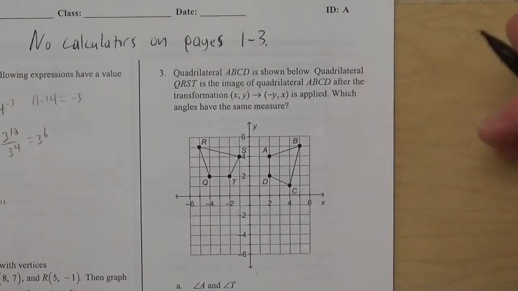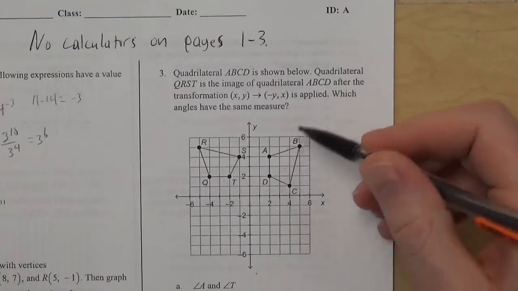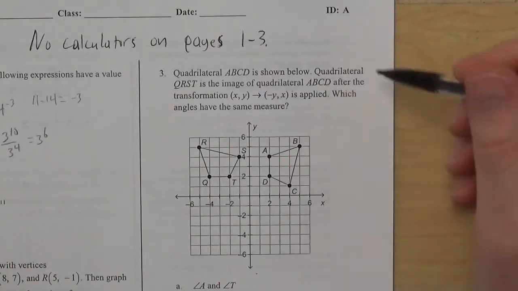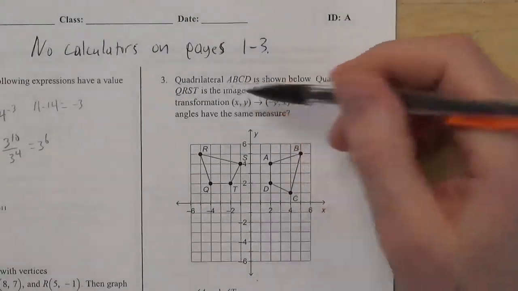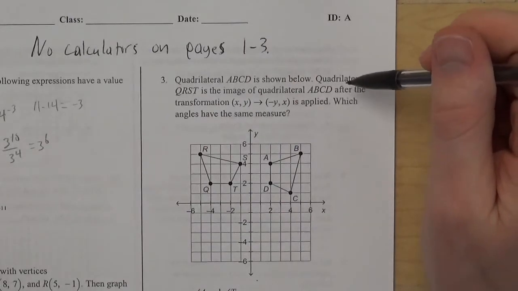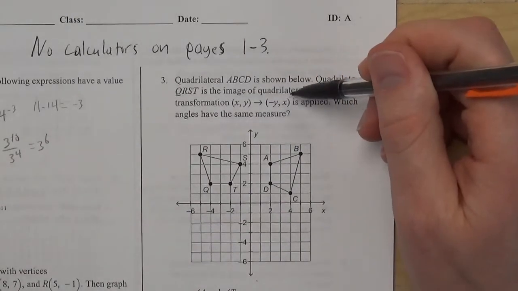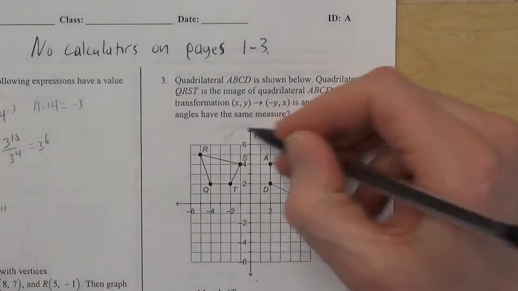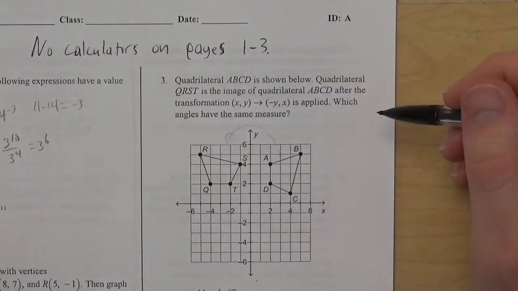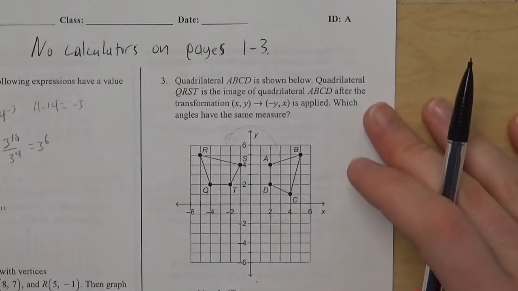Number 3 says quadrilateral ABCD is shown below. Quadrilateral QRST is the image of quadrilateral ABCD after the transformation. It shows here this is a rotation, and we're rotating this way with it after that rotation is applied. The question is, which angles have the same measure?